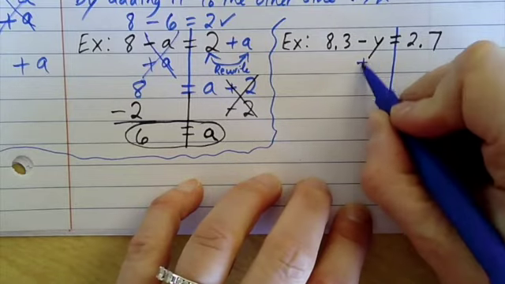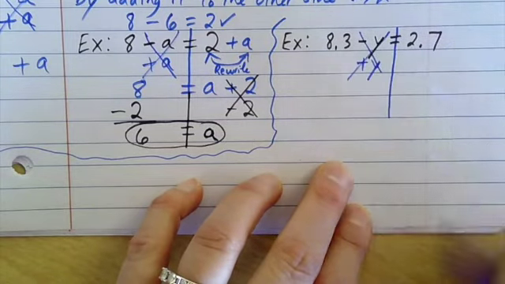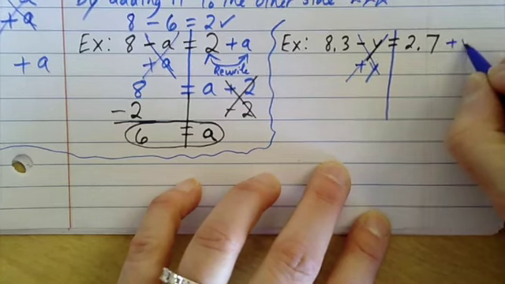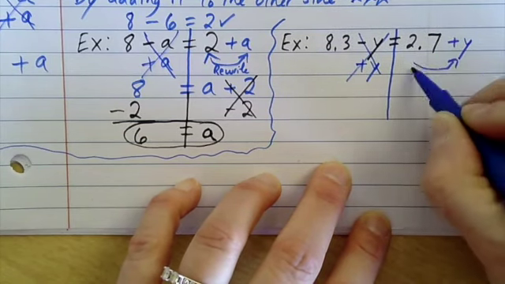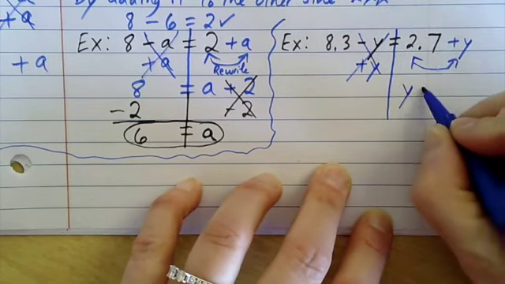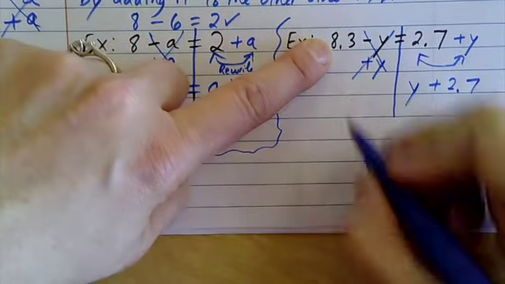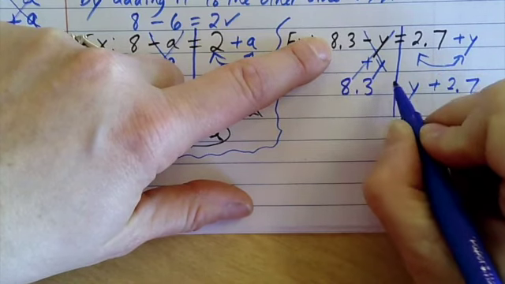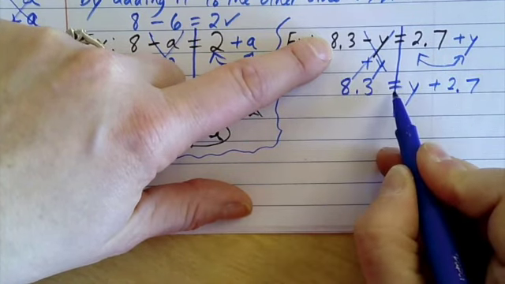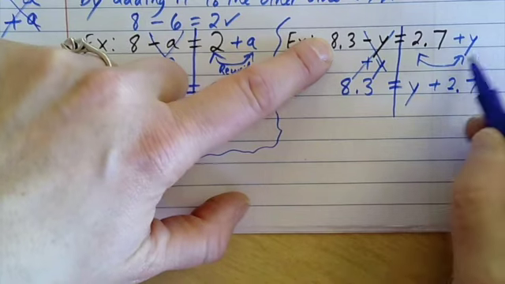So we're going to add the y to the other side. It cancels on the left side of our equation. Now we add it here. Remember, I want you to rewrite this so it looks like y plus 2.7 on the right, and on the left we just have 8.3. So this is all on the same line here: 8.3 equals y plus 2.7. We rewrite it like this.